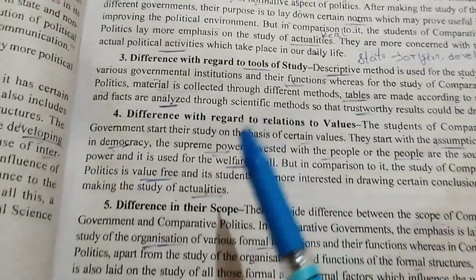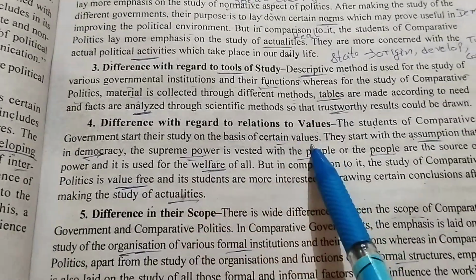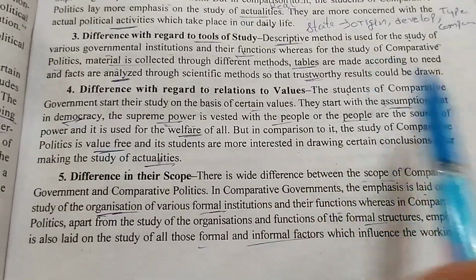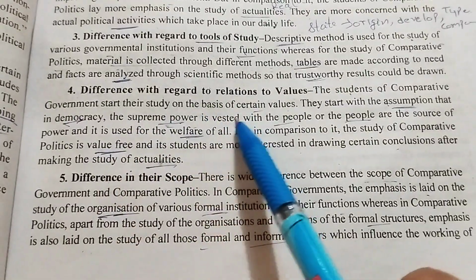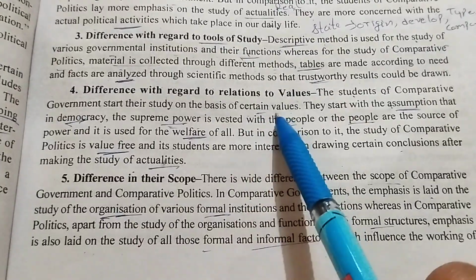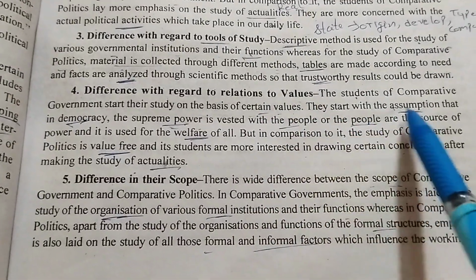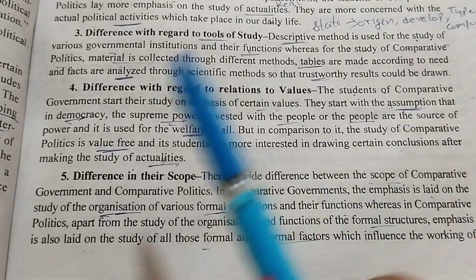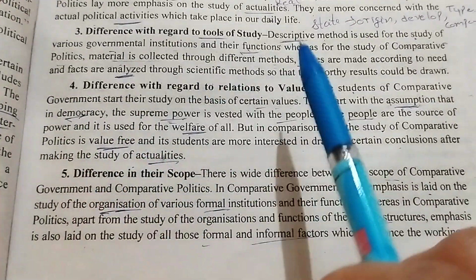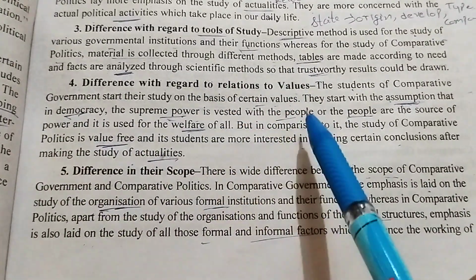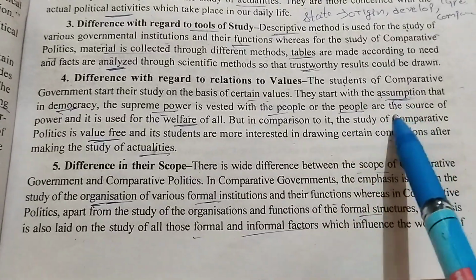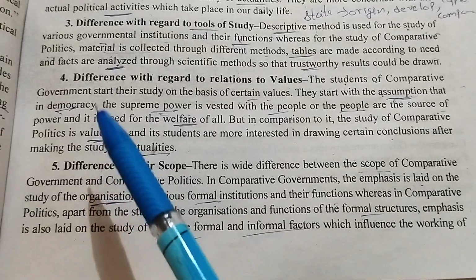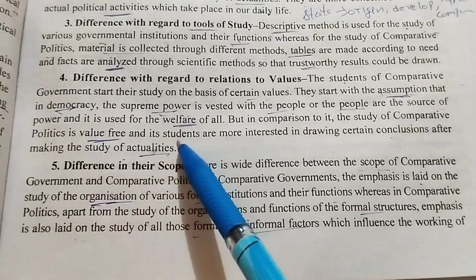Next difference is with regard to the relation to values. Students of comparative government start their study on the basis of certain values. They start with the assumption that in a democracy the supreme power is vested in the people, that the people are the source of power, and that it is used for the welfare of all.